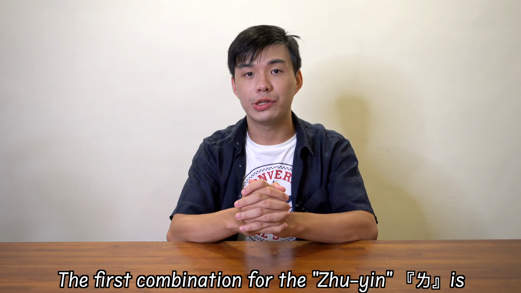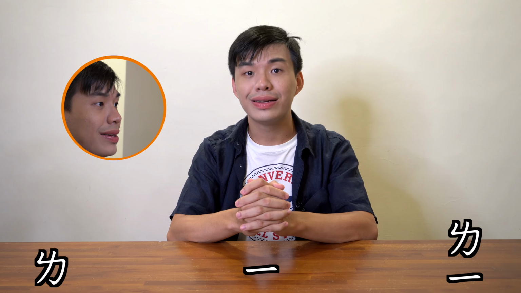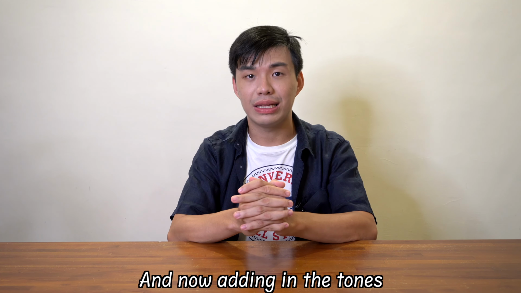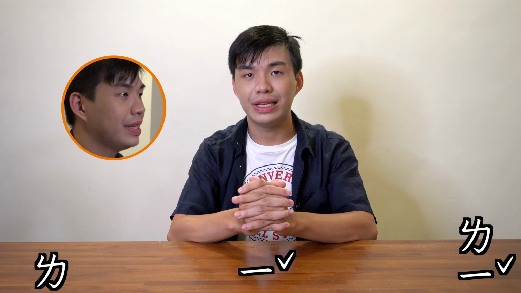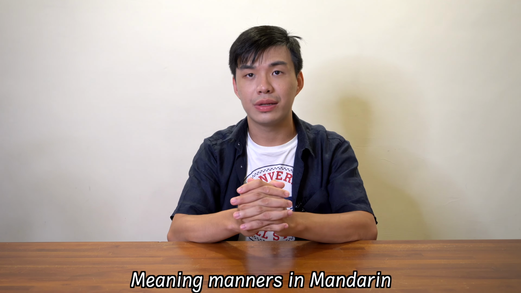The first combination for the 注音 l is l, i, li, and now adding in the tones. L, i, li, m, ao, mao, li, mao, meaning manners in Mandarin.